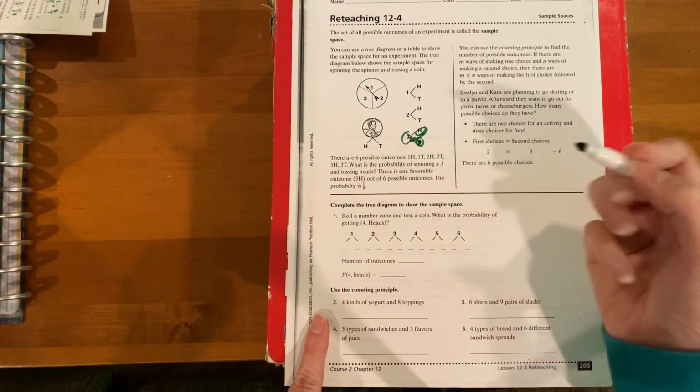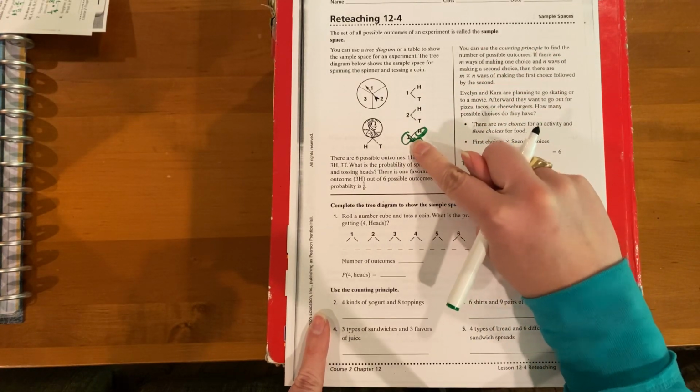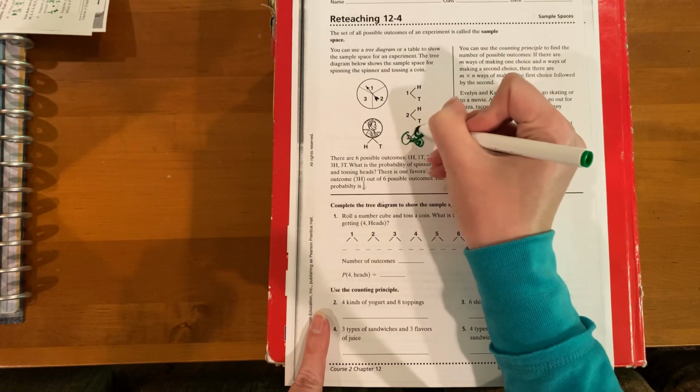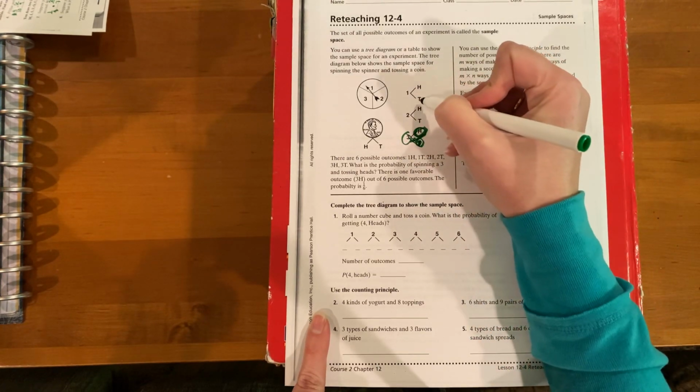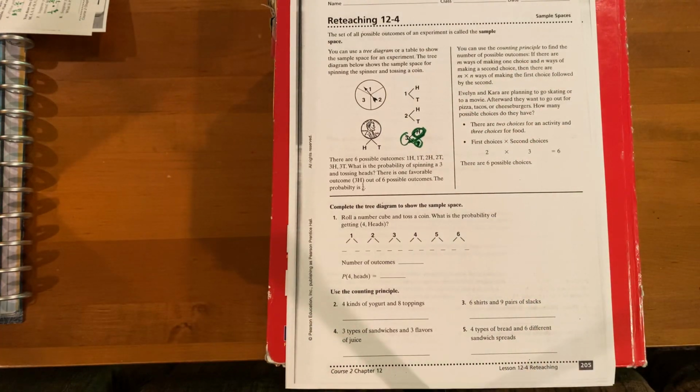The probability is 1 out of 6, so please forgive me. Pretend I did not highlight that one. But this is our favorable outcome out of how many total? 1, 2, 3, 4, 5, 6. So 1 out of 6. That's called our counting principle. Or not our counting principle, our tree principle.